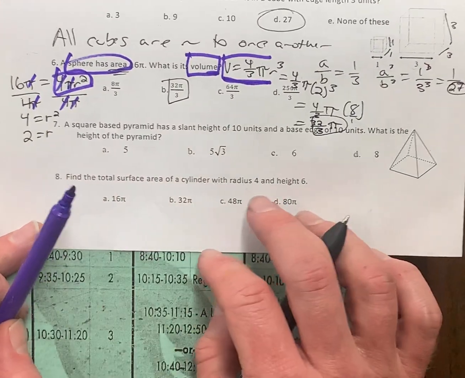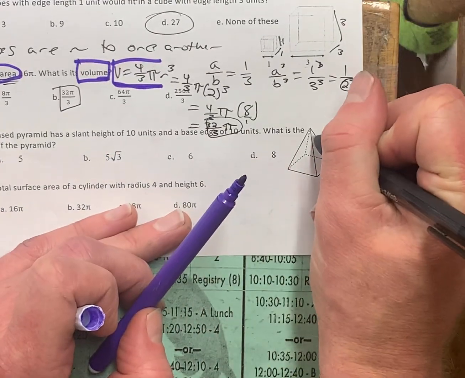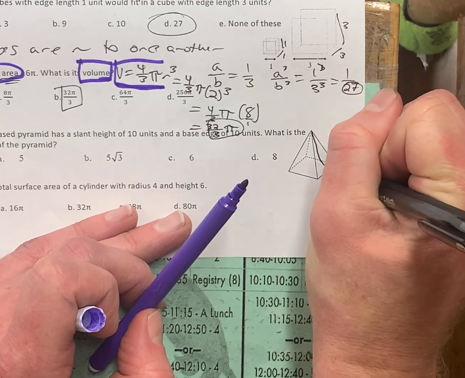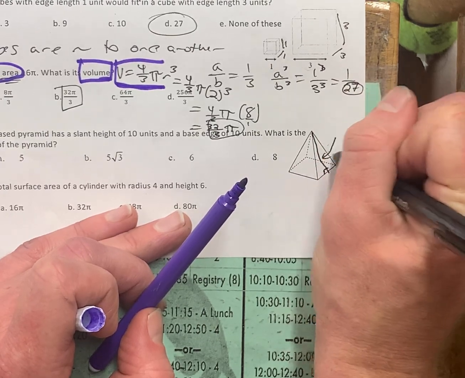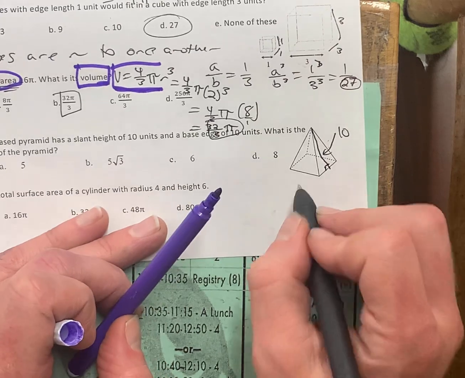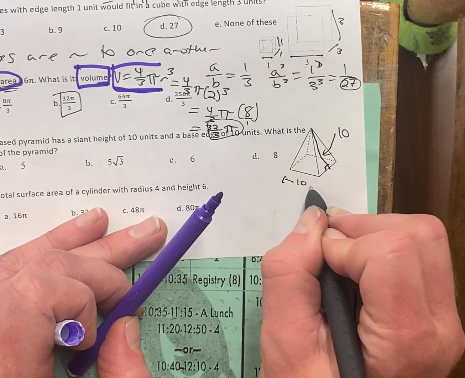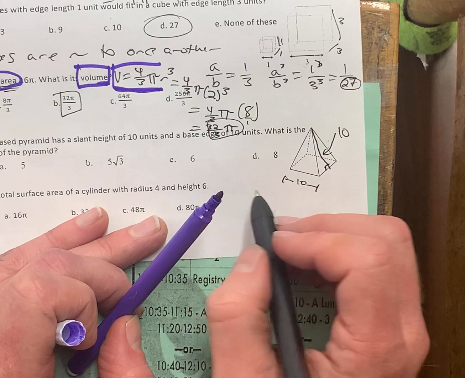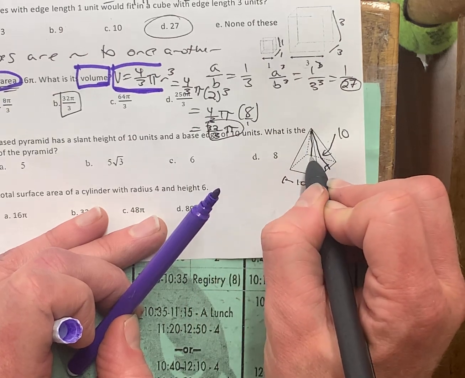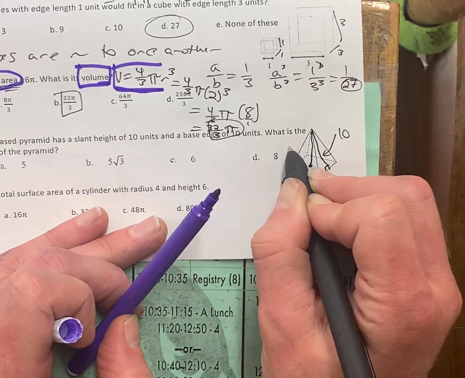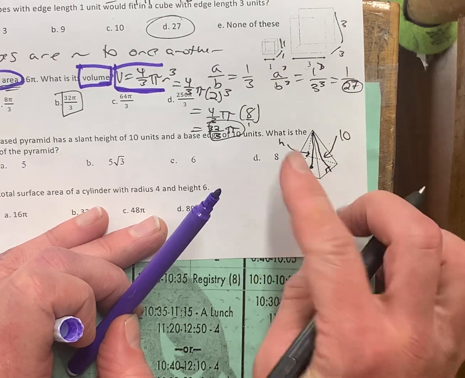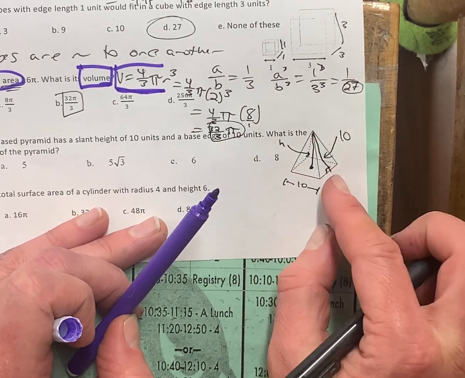All right, we get to the last 2 problems here. The square-based pyramid has a slant height of 10. Let's go ahead and draw that in. Slant height here is 10, and base edge is 10 units. What is the height of the pyramid? Well, the height of the pyramid would go down like this. Right here, this is H. I know this is 10, I know this is 10.